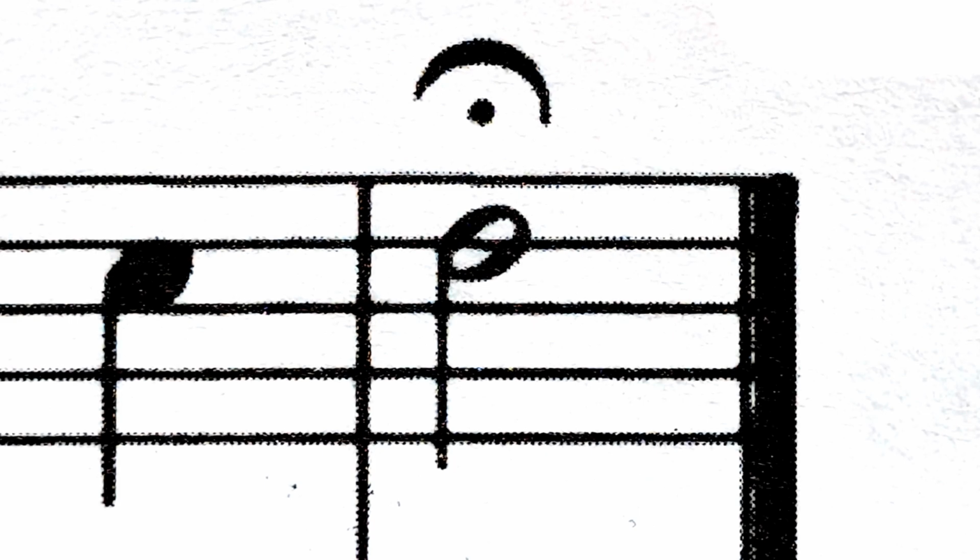And another new thing, there's a new symbol over the last note that's observed when we play it the second time. This is called a fermata, meaning hold in Italian.